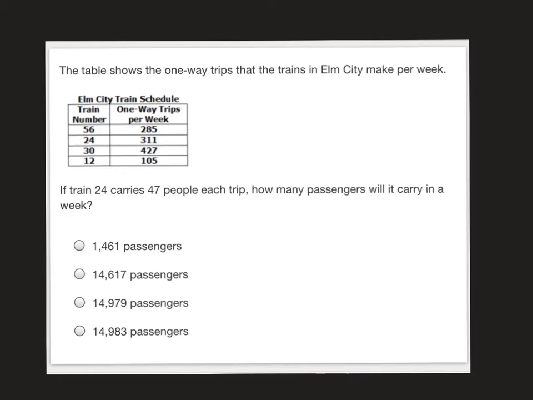Okay, now this problem has a word problem to it, but honestly it's just a basic multiplication problem. They give you a table and then you look at the actual question. It says if train 24, which means we're looking at this train right here, carries 47 people each trip, how many passengers will it carry in a week? This is telling us right here that it does 311 trips per week. So we have to say 311 times 47.